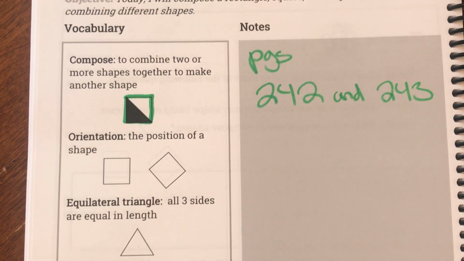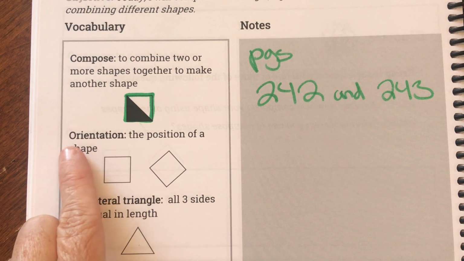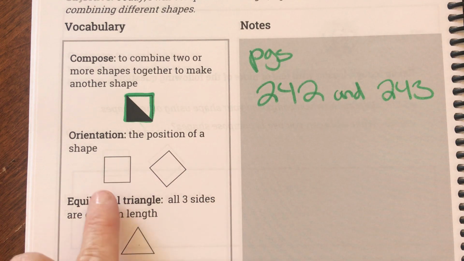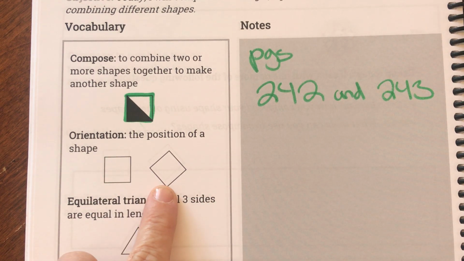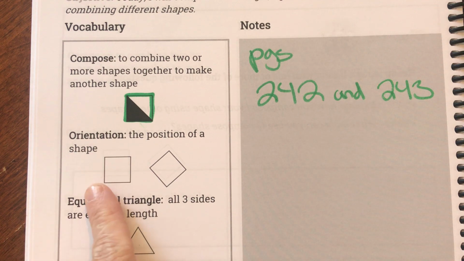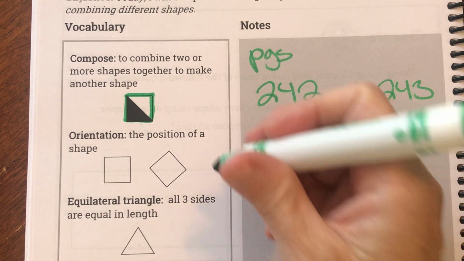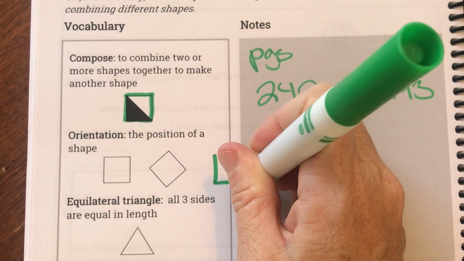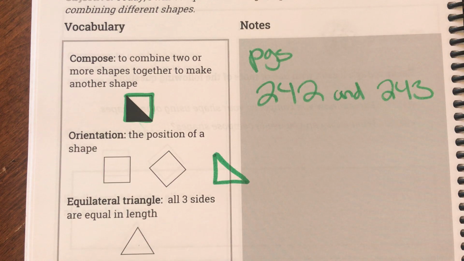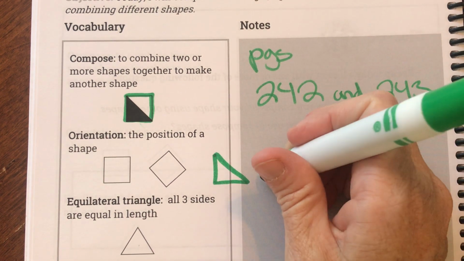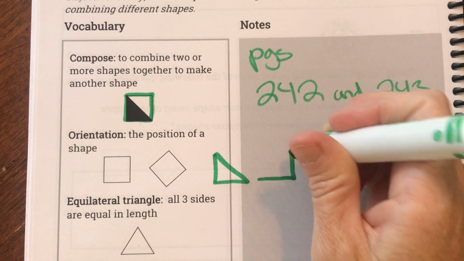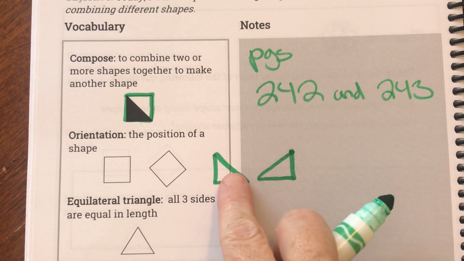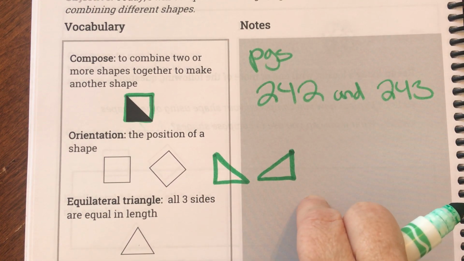Okay, the next word that you see is orientation. Orientation is the position of a shape. So notice this square and this square are both the same. What they did is they just changed the position of it. It could also be, we're going to draw one. I could take a triangle that looks like that, and I could change that same triangle to a different position so it looks like that. So it's still the same triangle, I've just changed the position of it.